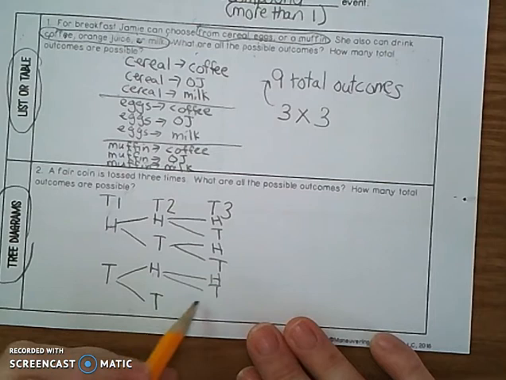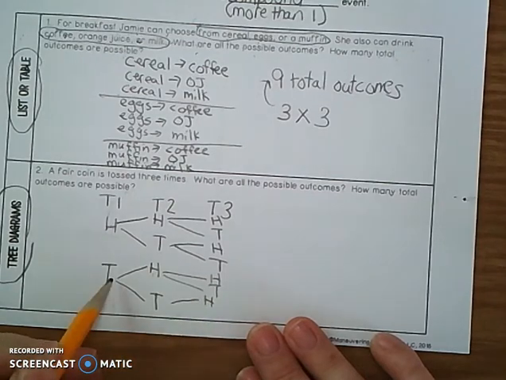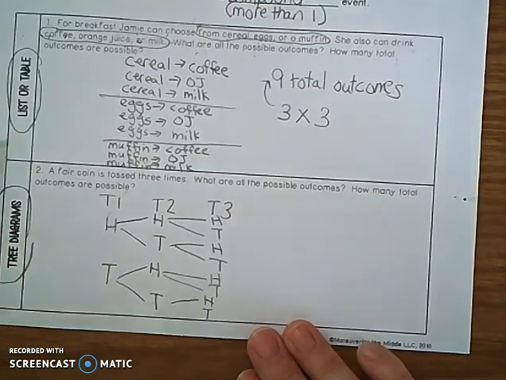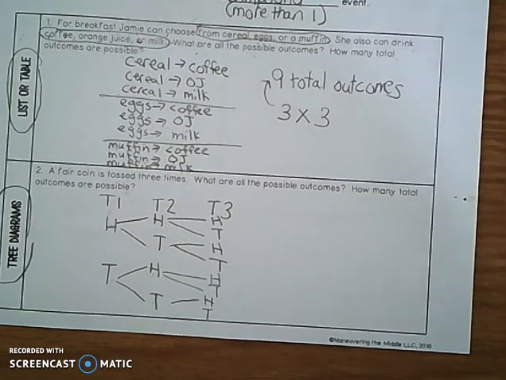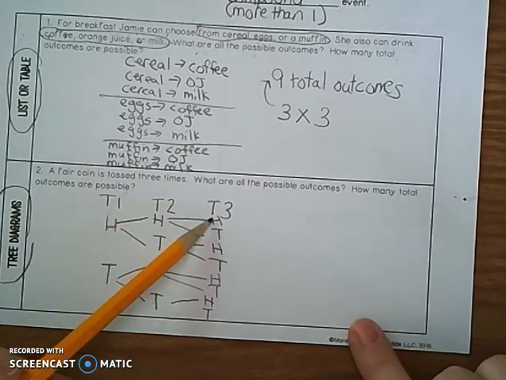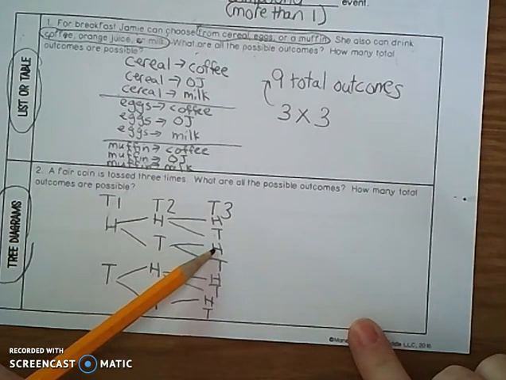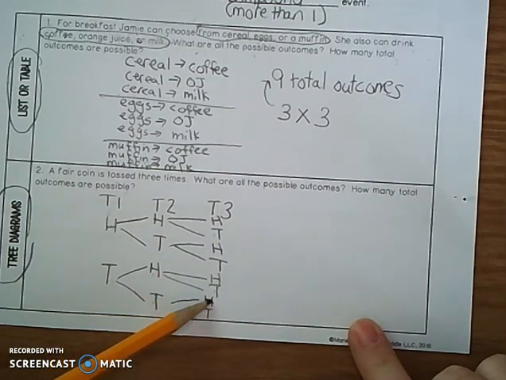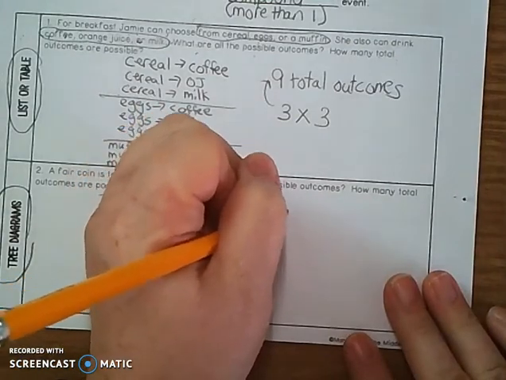Or she could get tails, tails, heads, tails, tails, tails. So here's all the different combinations she could get if she flipped her coin 3 times. If you notice, that's 1, 2, 3, 4, 5, 6, 7, 8. There are 8 total outcomes.